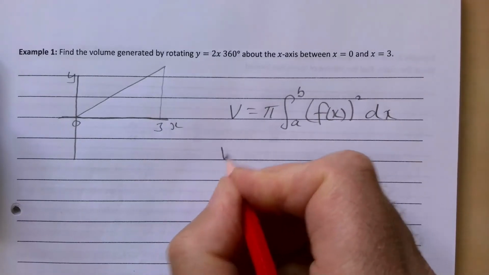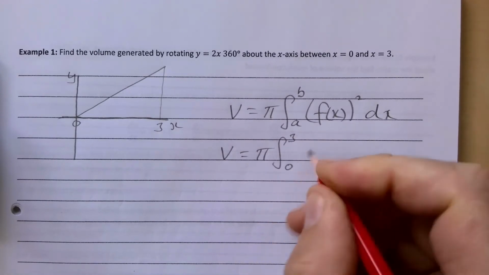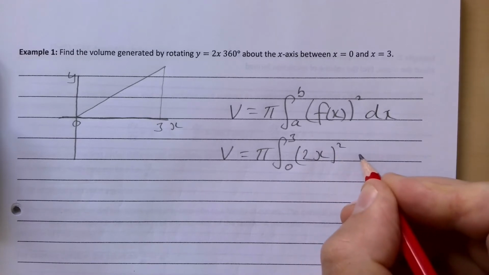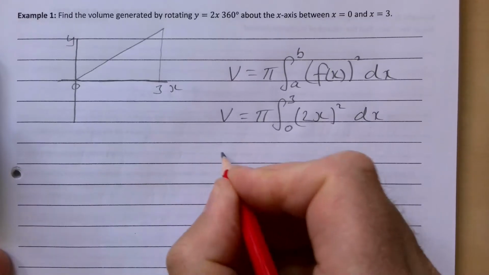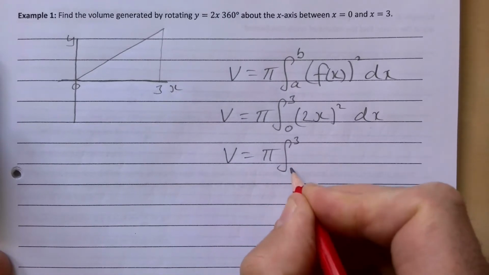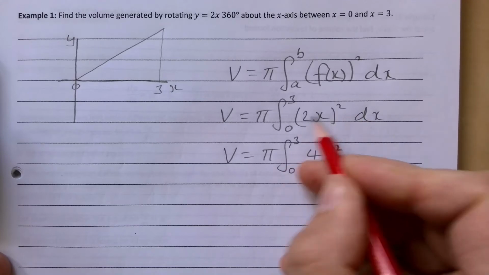In this case, V is pi, integral between 3 and 0, of 2x all squared dx. That gives us 4x squared. Remember, we had to square the 2 and the x.